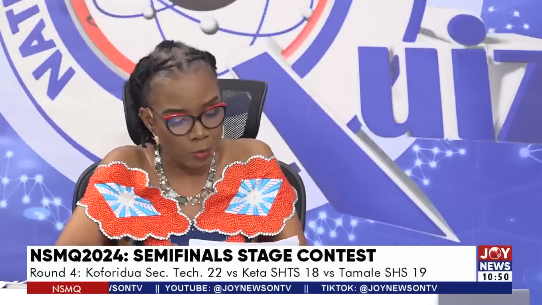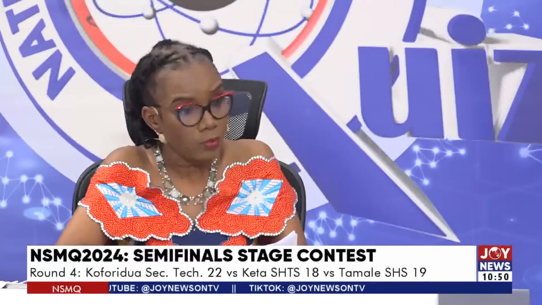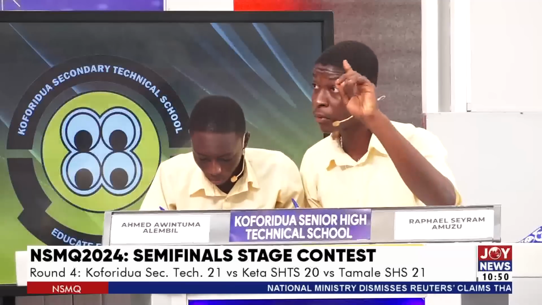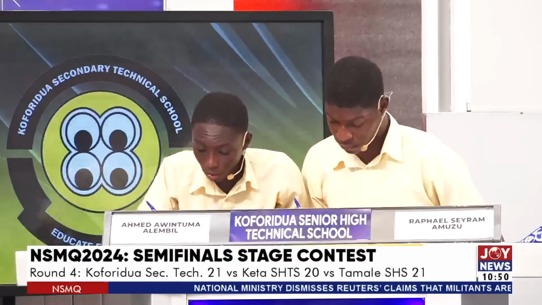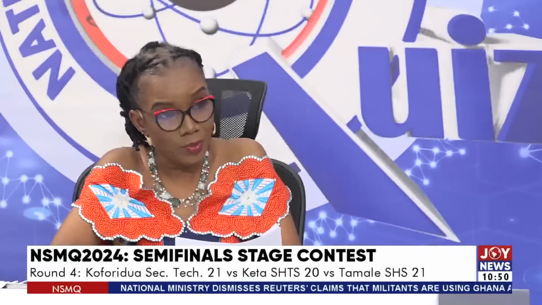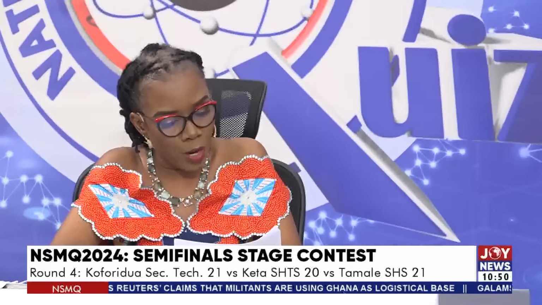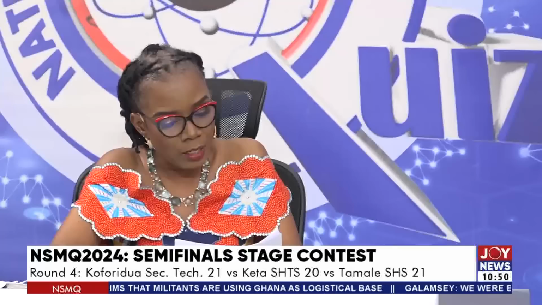The given expression is an exact cube. That's the preamble. Koforidua, a cubed plus 6a squared plus 12a plus 8. Yes, Raphael? True. Yes. 8a cubed minus 12a squared plus 12a minus 1.